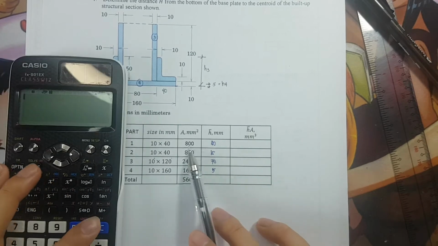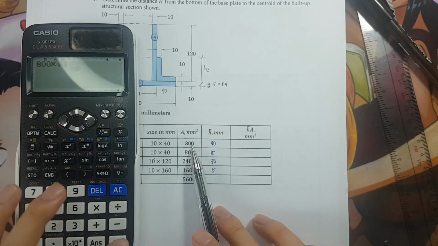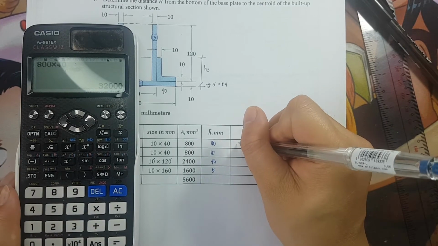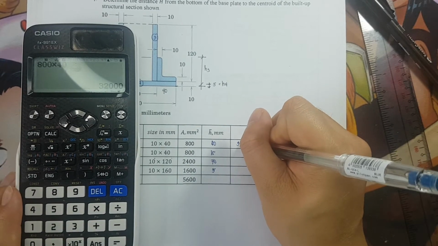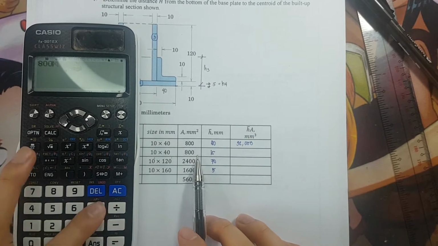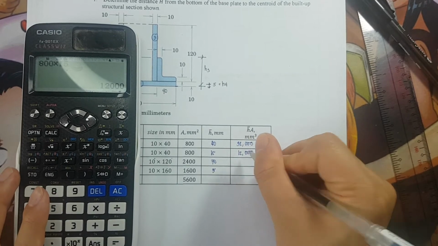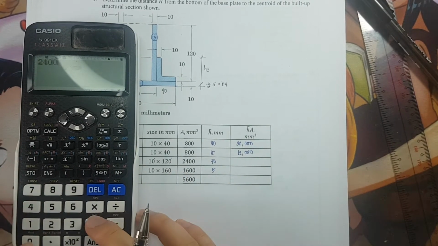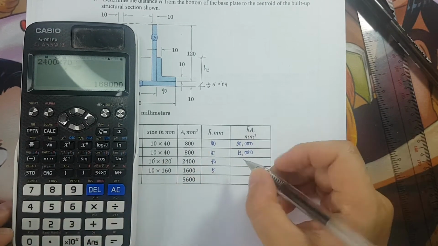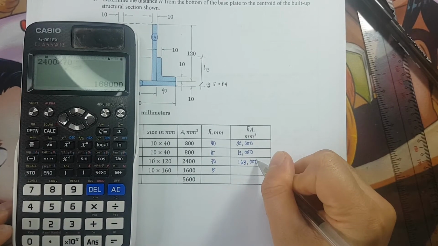Okay, determine the h times A. We have here 800 times 40, we have 32,000. We have 800 times 15, we have 12,000. And we have 2,400 times 70, we have 168,000.